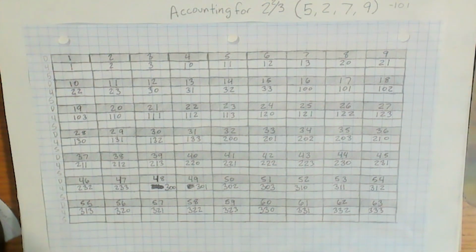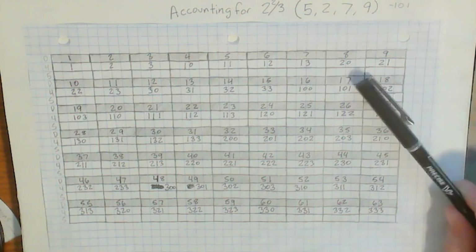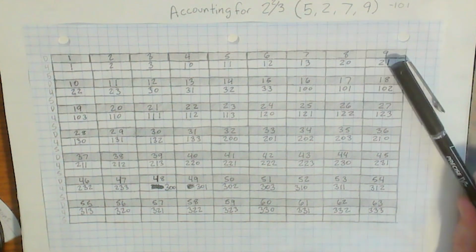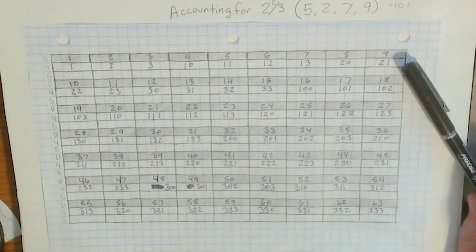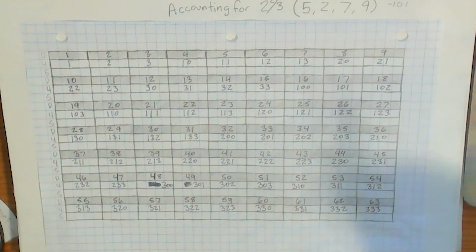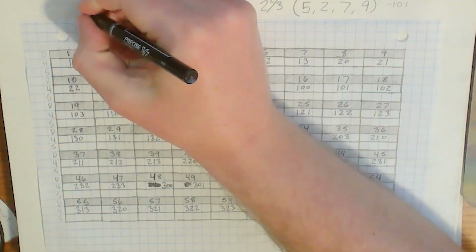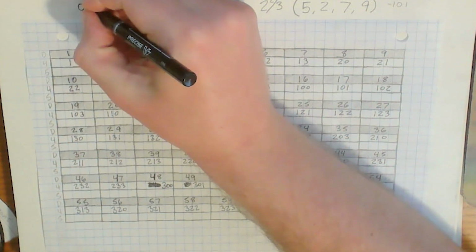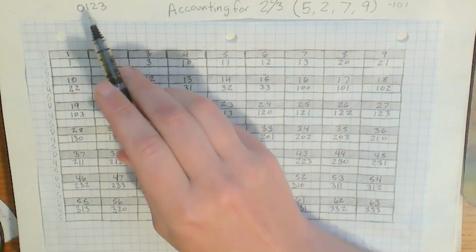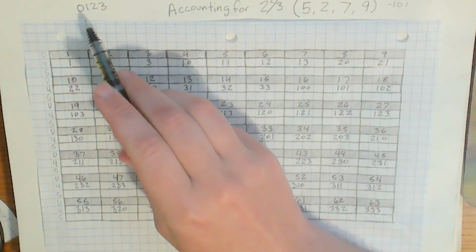How do we remove that? By introducing quaternary. And why does quaternary account for that? Because quaternary accounts for the number 7. Why does quaternary account for the number 7? Because it's 0, 1, 2, 3. That's how we account for 7, because it's a base 4.